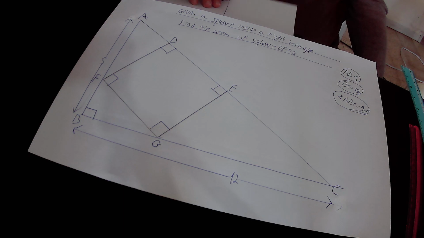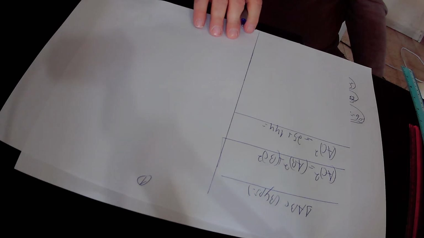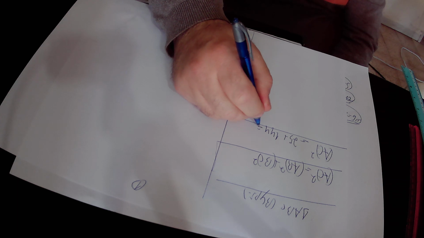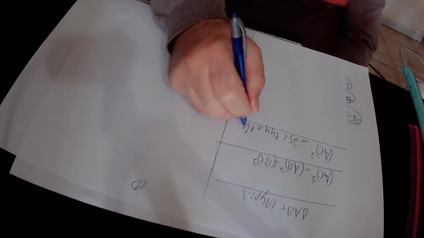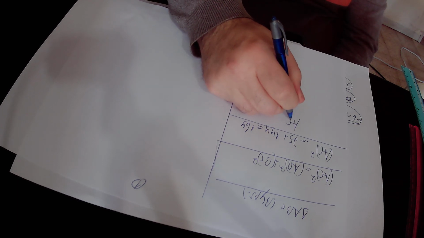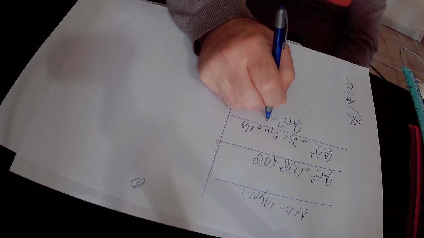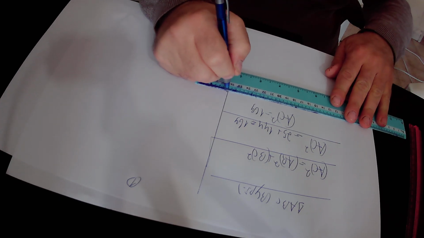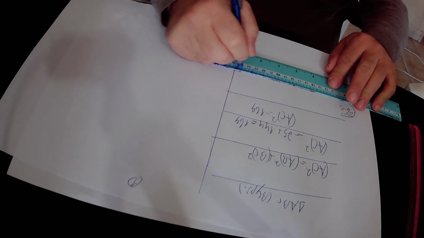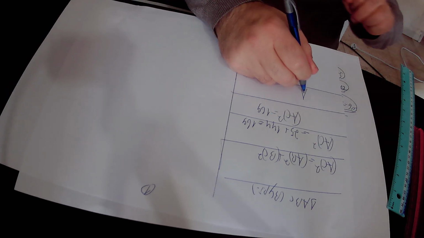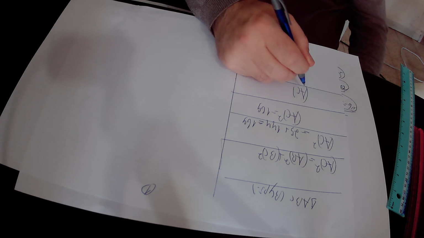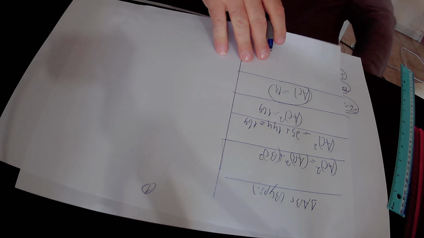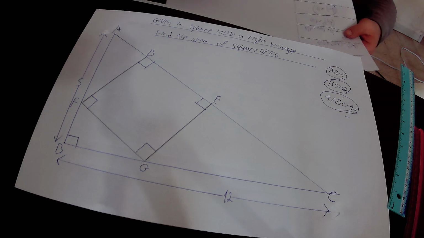In conclusion, AC square equals 25 plus 144, that is 169. Here we take the root of this equation, and finally we get that AC equals the square root of 169, that is 13. So the length of the hypotenuse AC is 13.